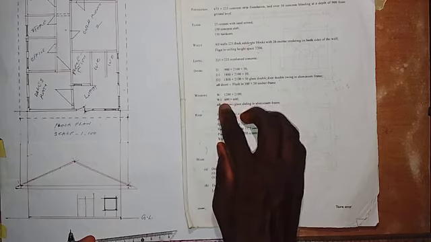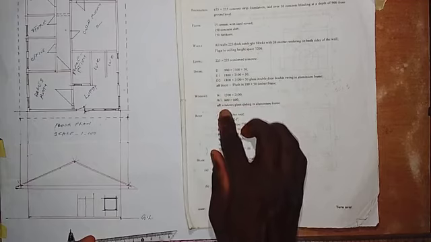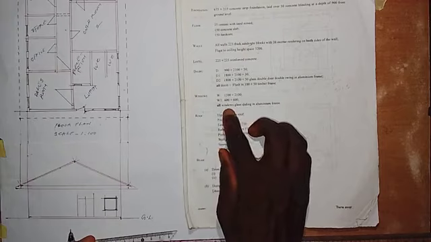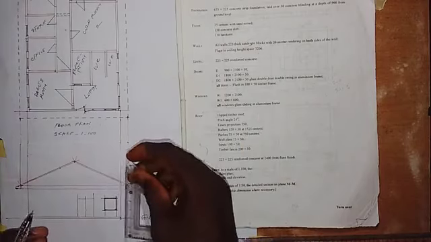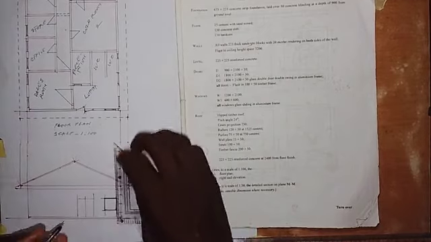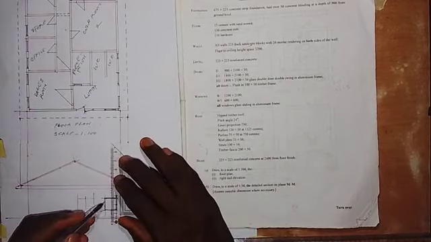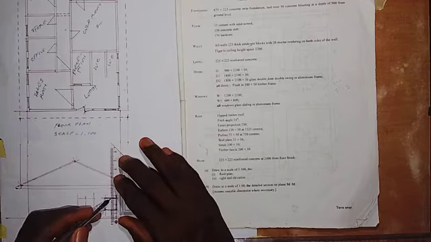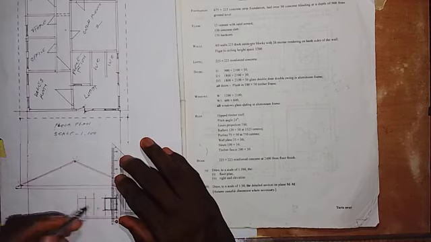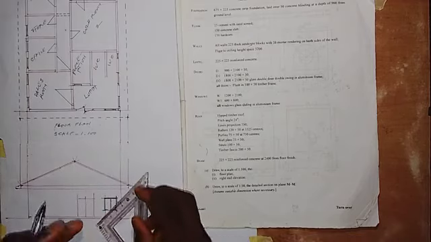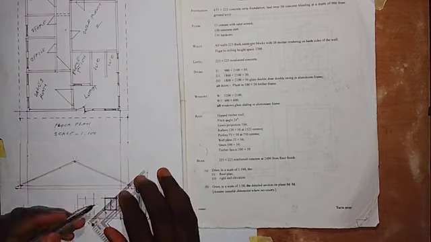They said that all windows are glass sliding in laminate frame. So this is a sliding window. If it's a sliding window, it will be in two pieces. So I'm going to draw a line in the middle here, a vertical line, to break it down into two. Then I can also draw a line like this. We have glass on each of them.